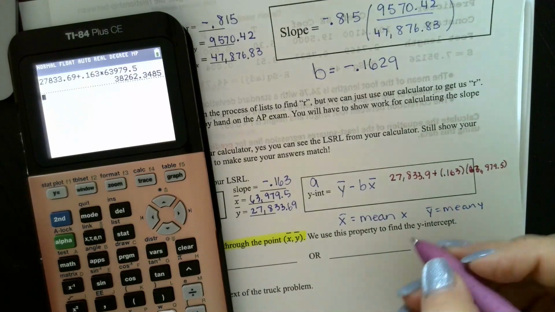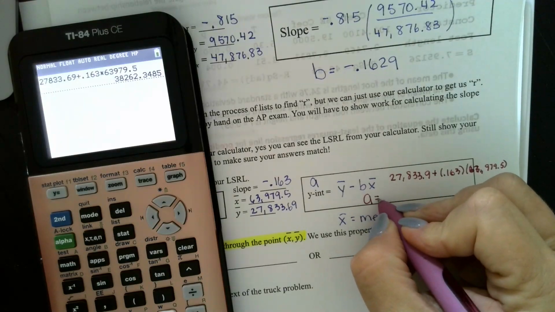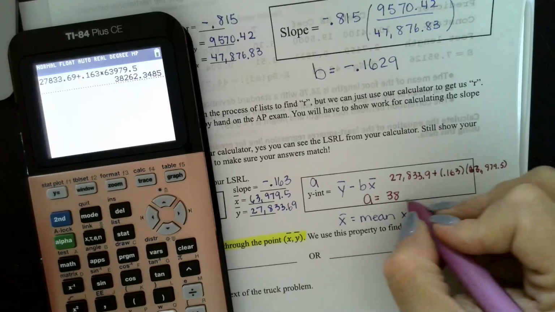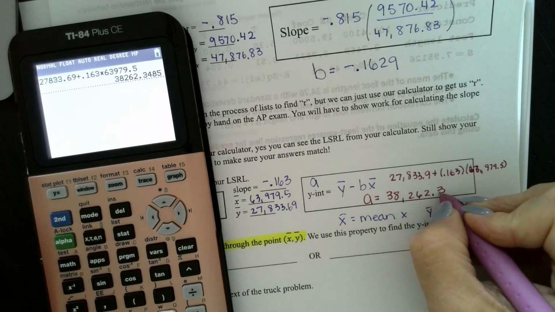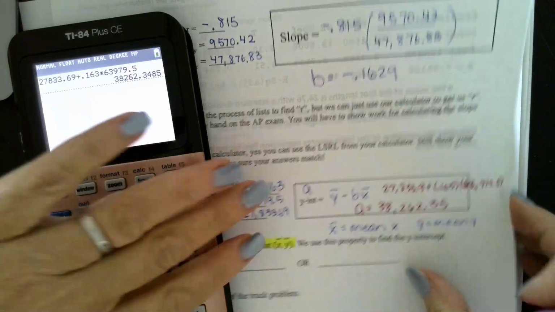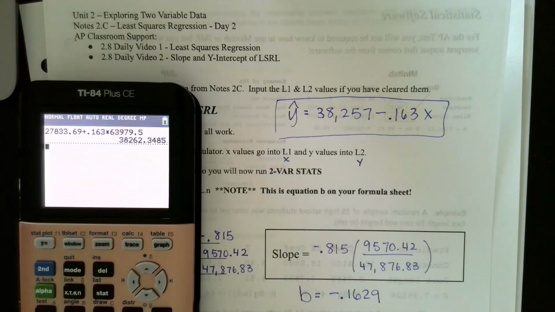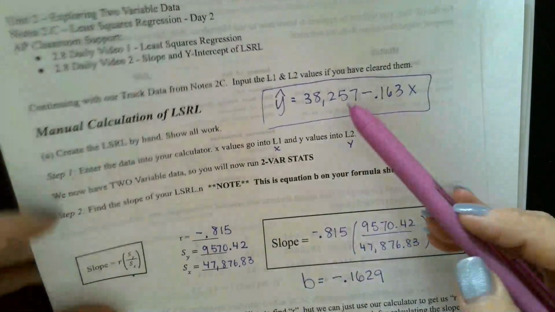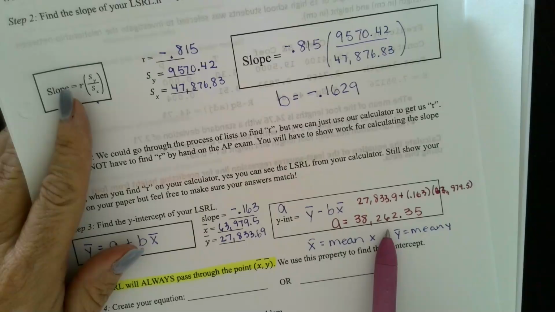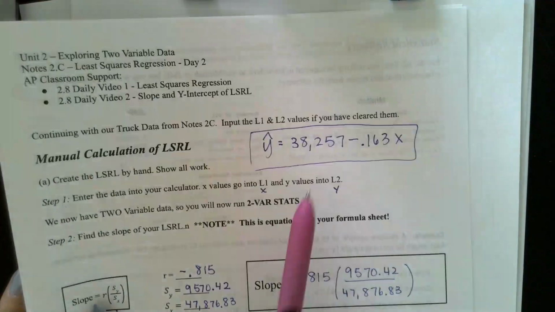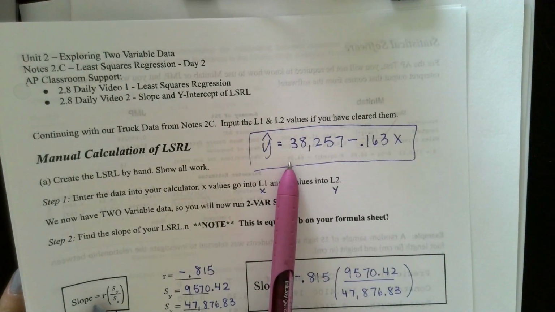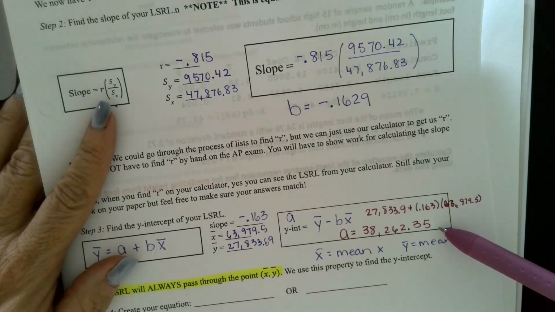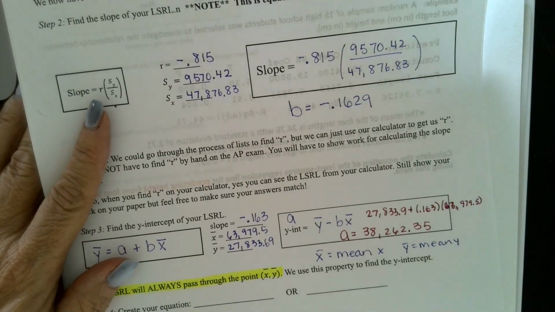Okay, so I get my y-intercept, my a value, 38,262.35. Now if I look at what my expected value was, my expected value is 38,257. So 38,257 versus 38,262. The difference in these two numbers is that everything's rounded. The calculator, when I did a LinReg, doesn't round it. Remember, the calculator pulls all the values, and these are all rounded values. So it makes sense. It's off by a tiny bit, but that's not bad. Okay.